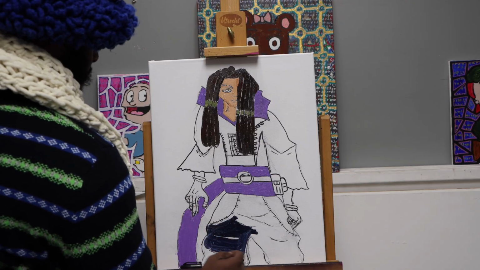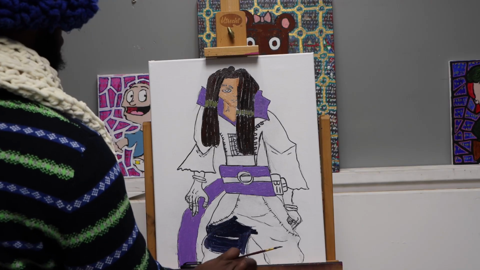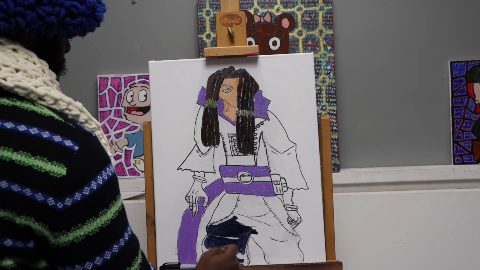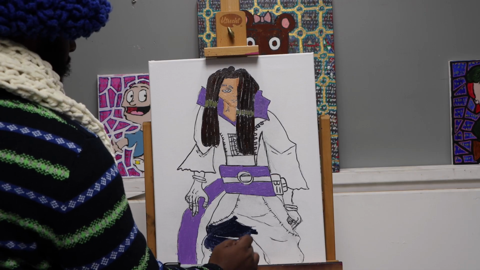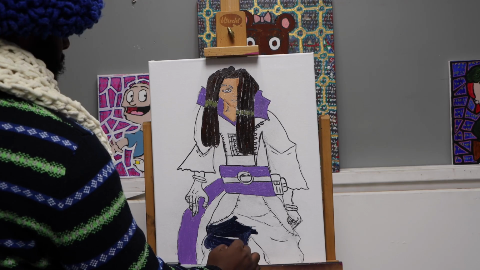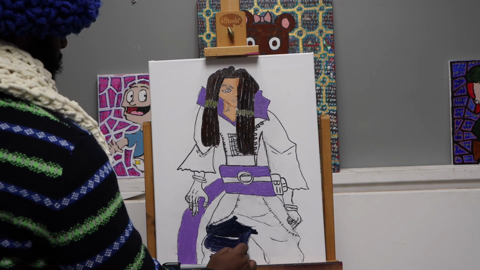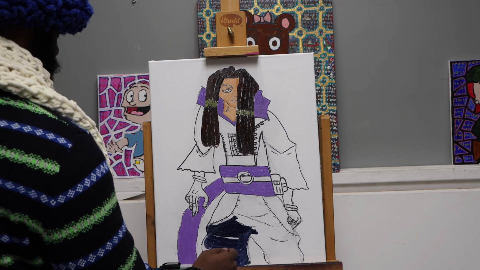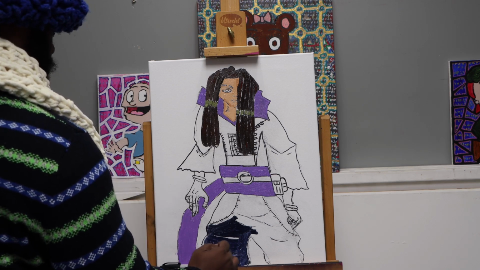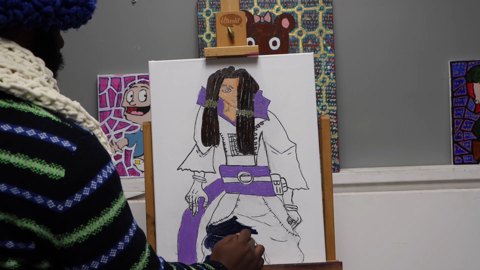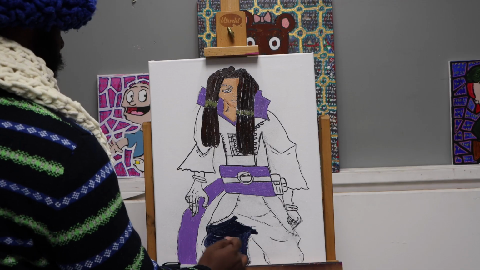See how faint the blue is on here? It depends on the type of blue you use. Shade it in. Sometimes you gotta give it a couple more.